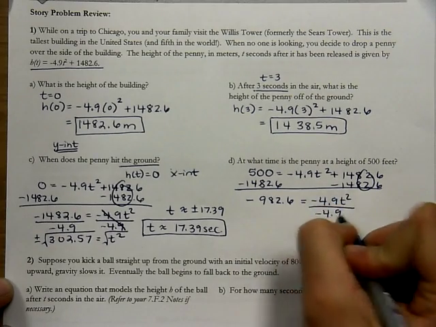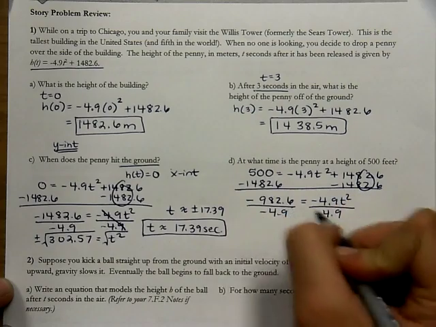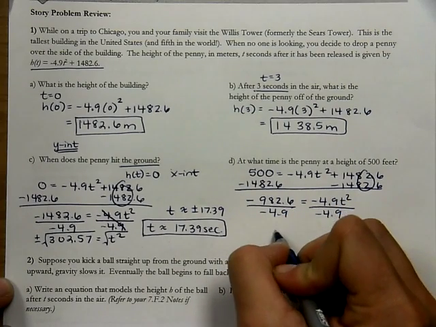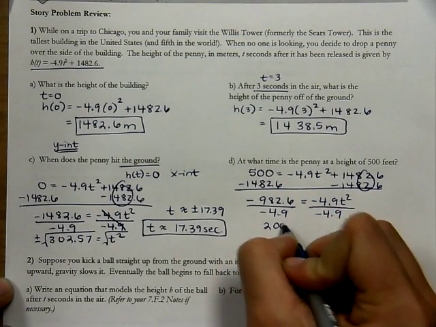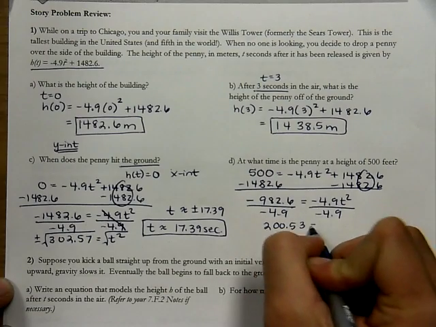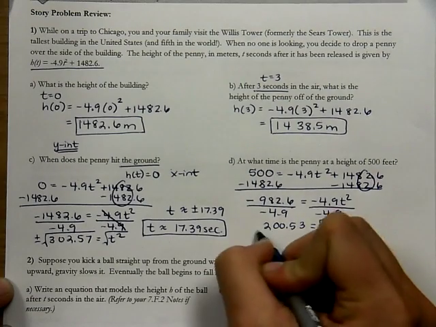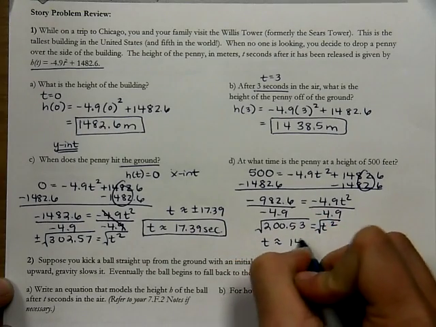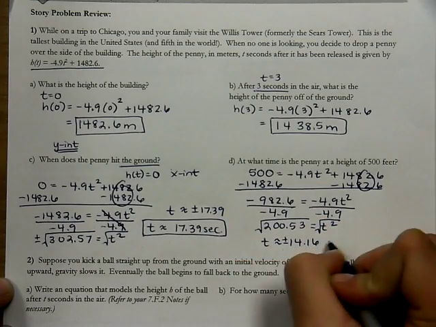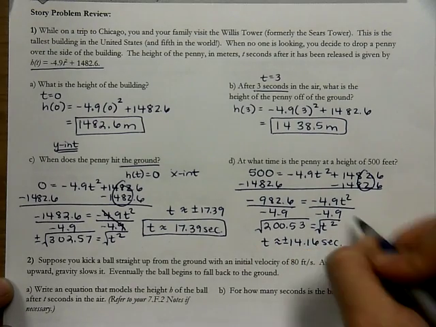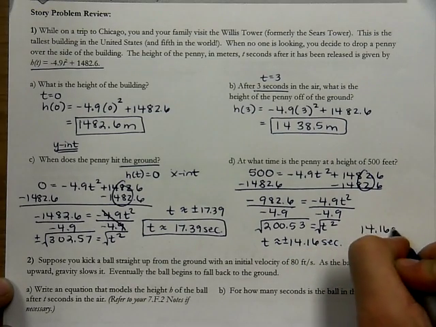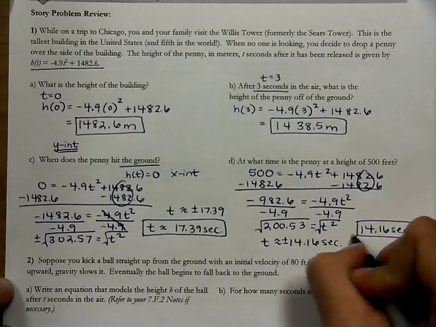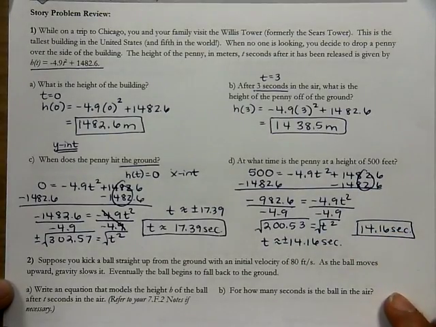Divide by negative 4.9 again so that we isolate that t squared. We get that this is approximately about 200.53. We take the square root to undo the squaring, and we're left with t is approximately plus or minus 14.16 seconds. But again, because the negative time doesn't make sense in this situation, we just have our positive answer.